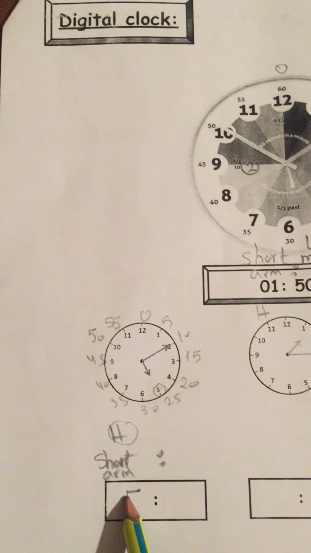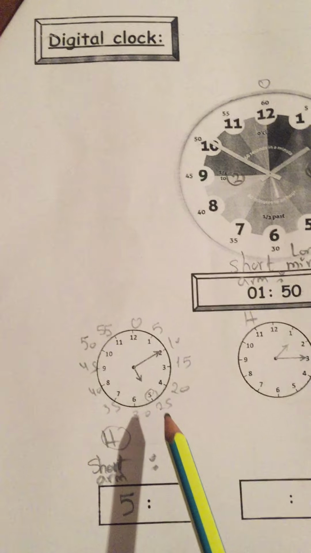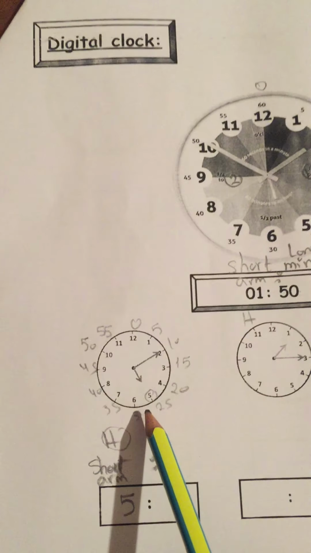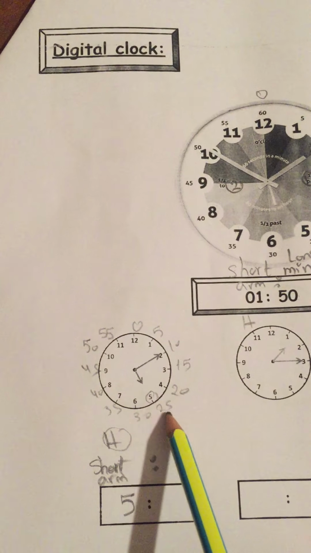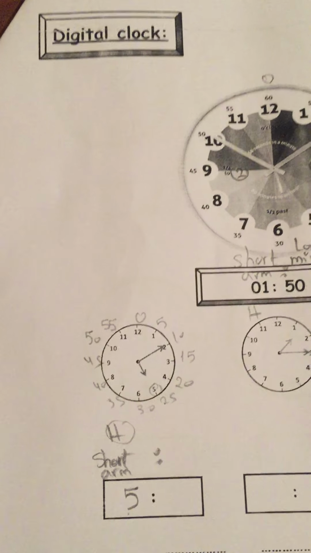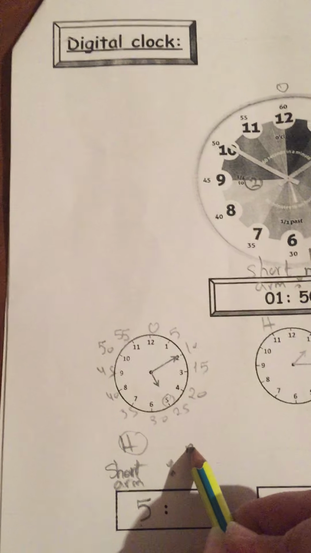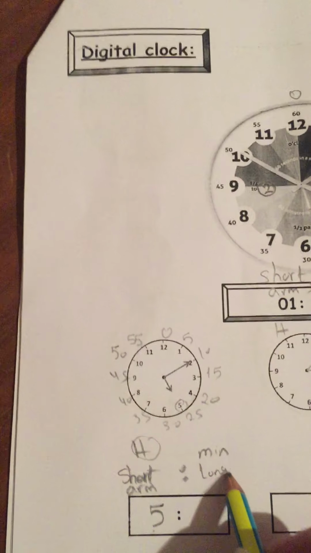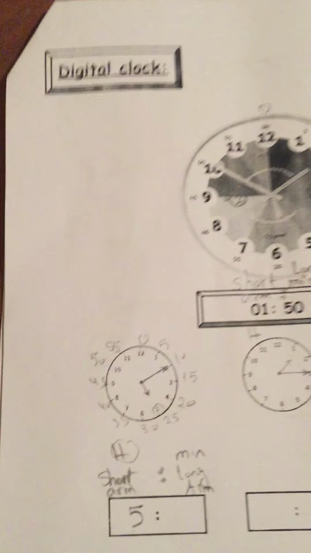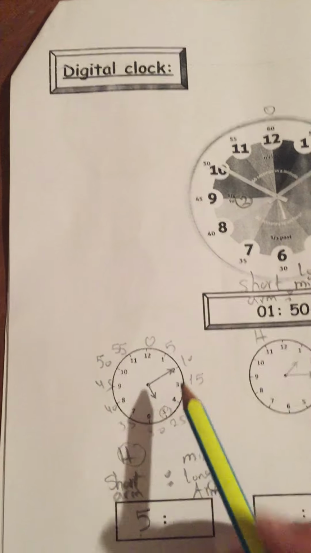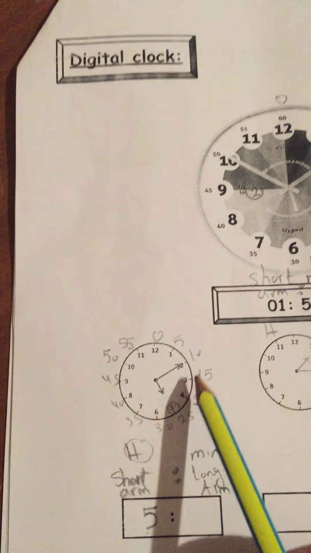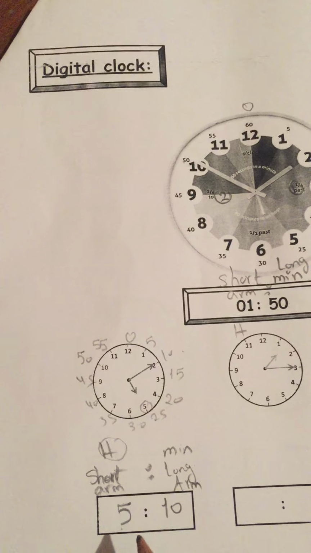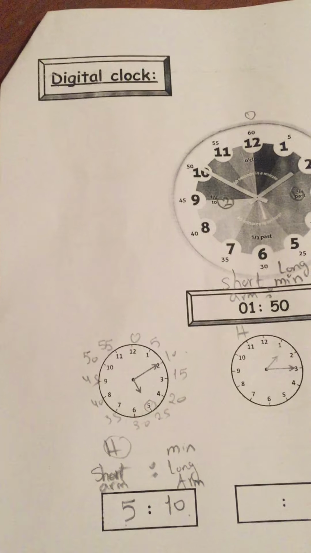So I put 5. What to take, 5 or 25? The short arm takes the near numbers. What is near here, 5 or 25? It's 5. So I put 5. And then the minutes. For the minutes, I look at the long arm, or long hand. The long hand takes the far numbers. What is far here, 2 or 10? It's 10. I say it's 5:10.